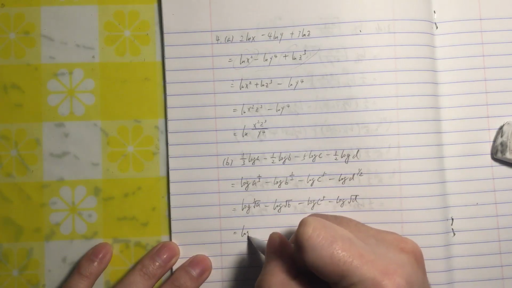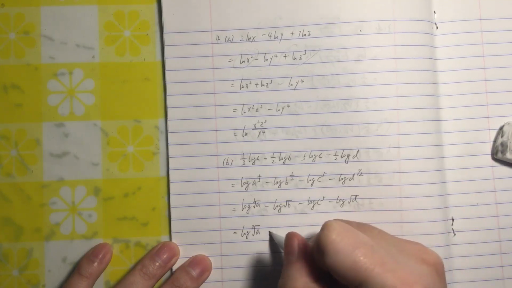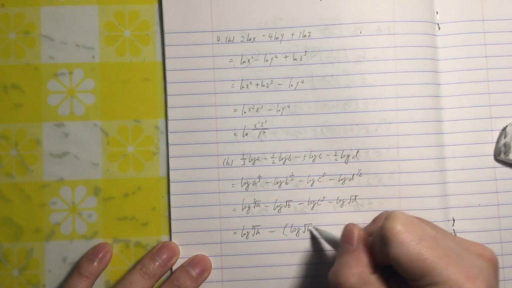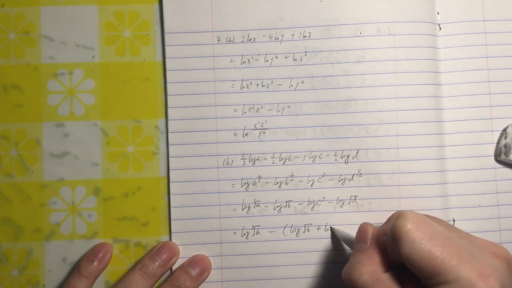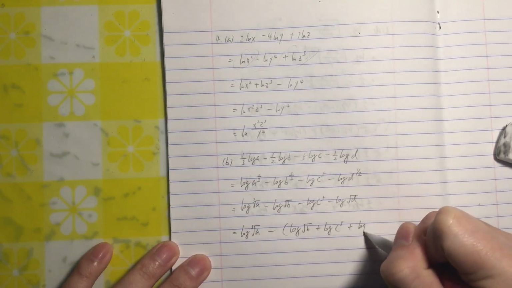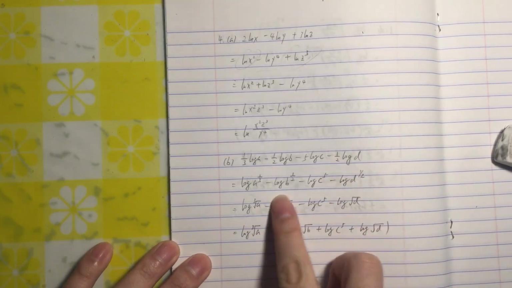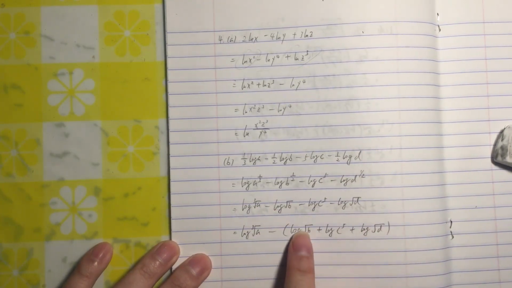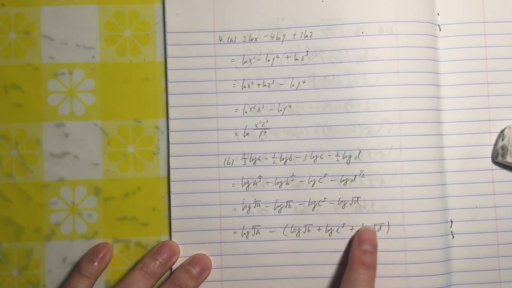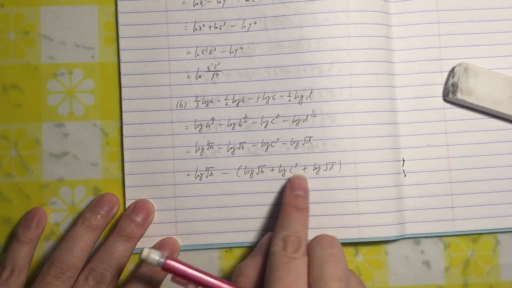For these 3 negative terms, I can pull out their negative sign. I get negative log square root of b plus log c to the power of 5 plus log square root of d. Next, in the parentheses, convert addition to multiplication.